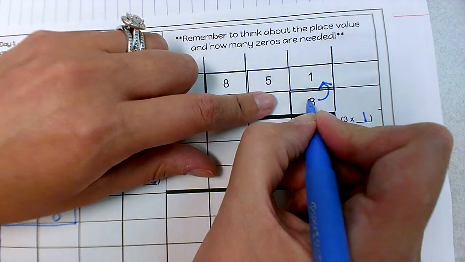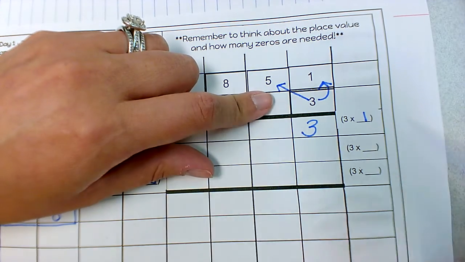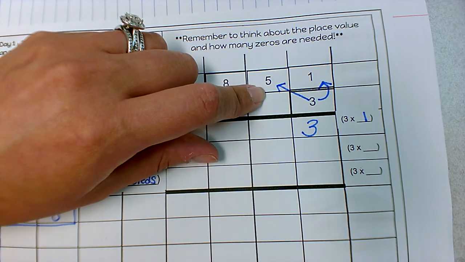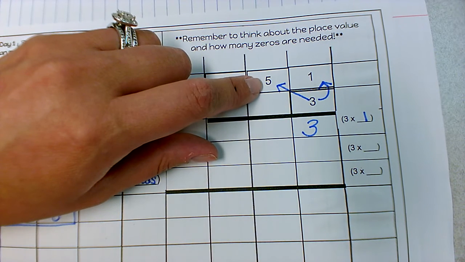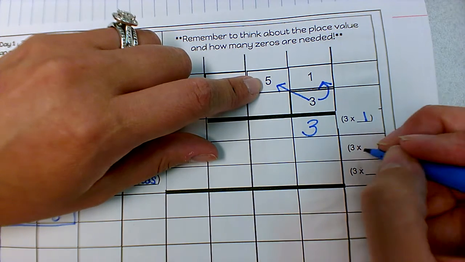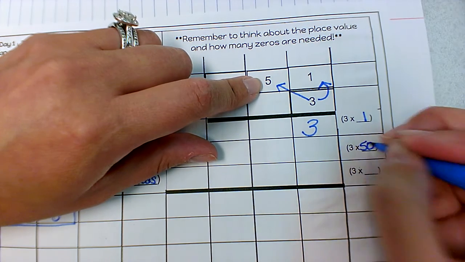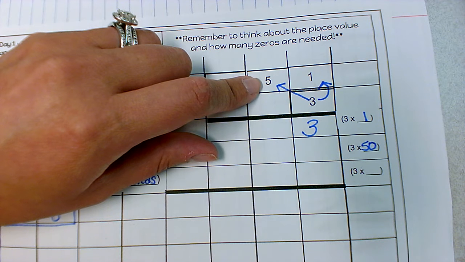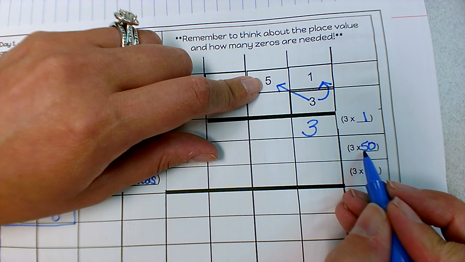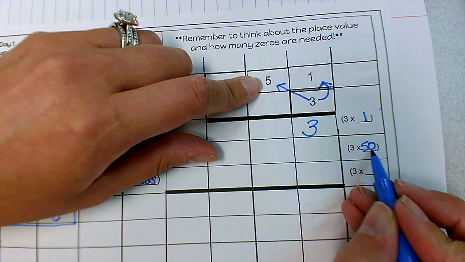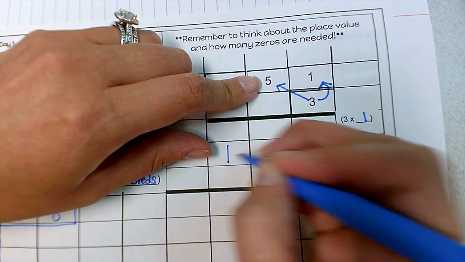Now my next step is I'm going to do 3 times 5. But my friends, you have to be careful. I want you to think, what is this really? It's not just a 5, it is, if you said 50, you are correct. So 3 times 50. Well, I know that 3 times 5 equals 15. And then I stick on a 0, so that makes it 150.